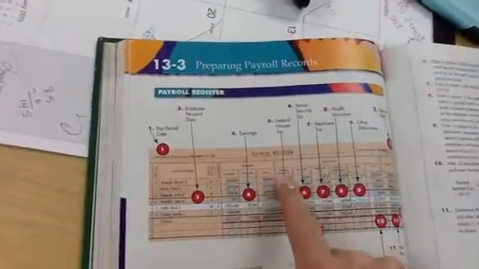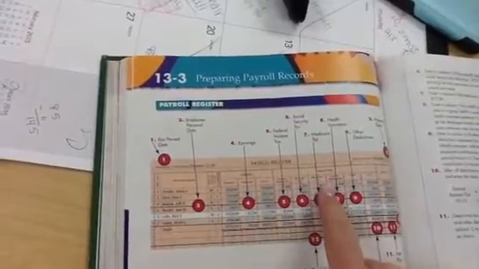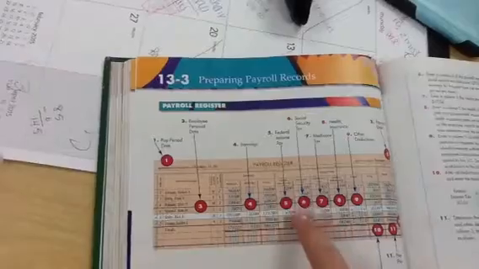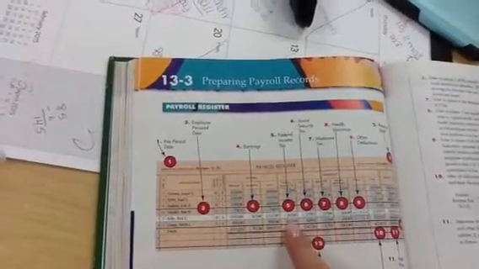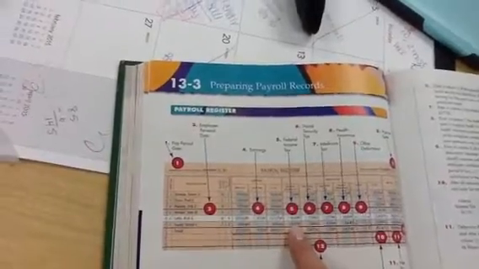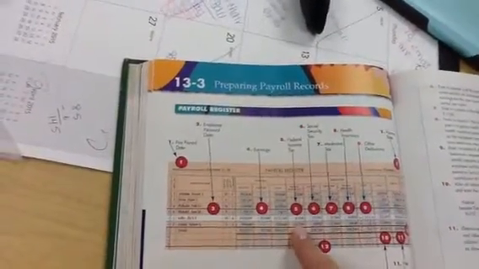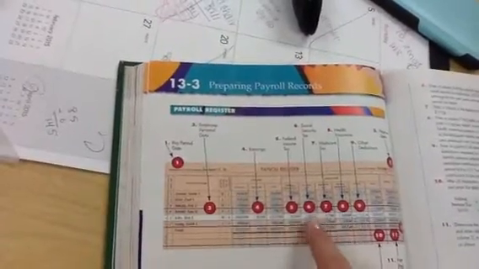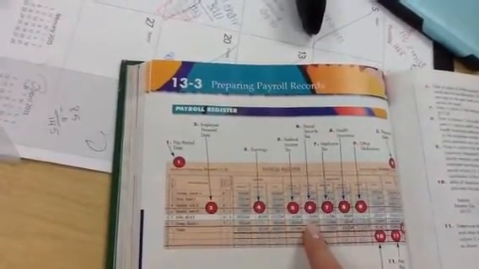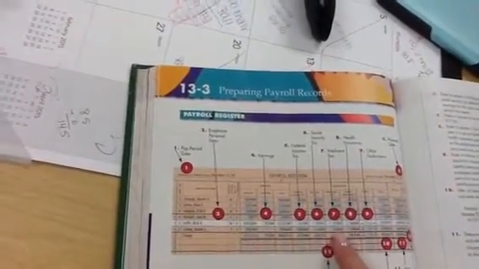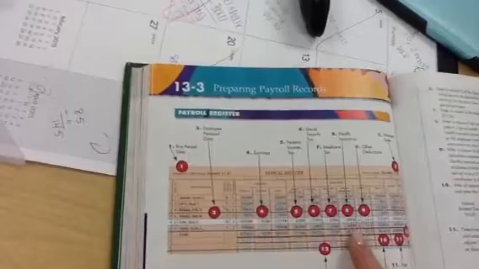So then these next three columns are the deductions that we calculated in the previous section. The federal income tax, which is based on that table, you have to figure out the married or single status of the employee and then go to that particular table using their total earnings for that pay period. And then remember that Social Security tax was 6.5% of the total earnings for that pay period. Medicare tax was 1.5%.